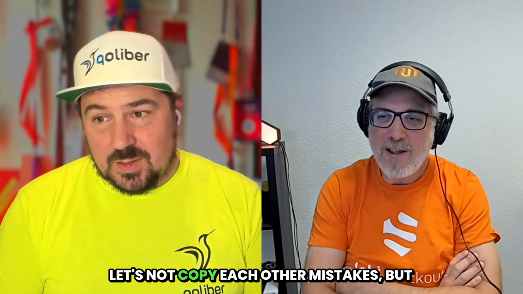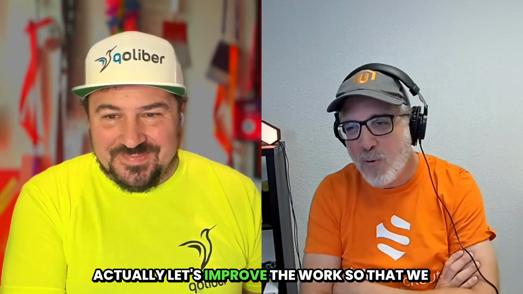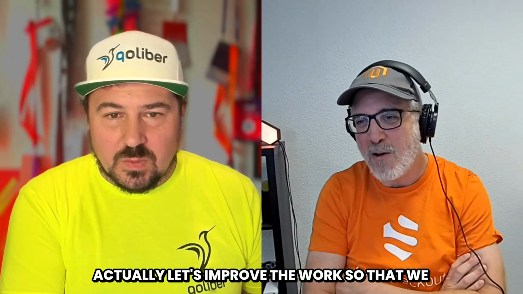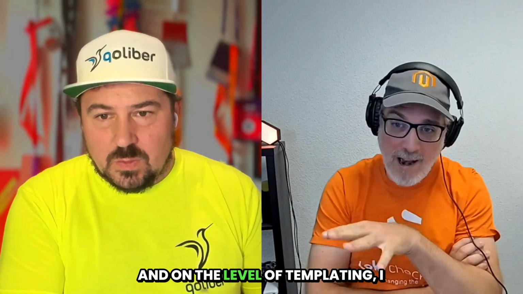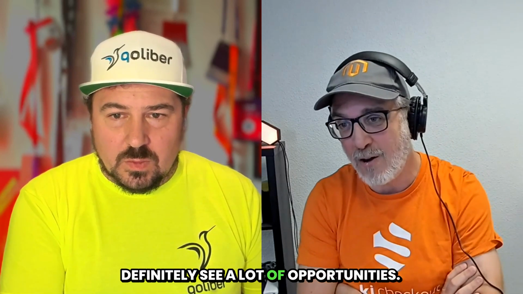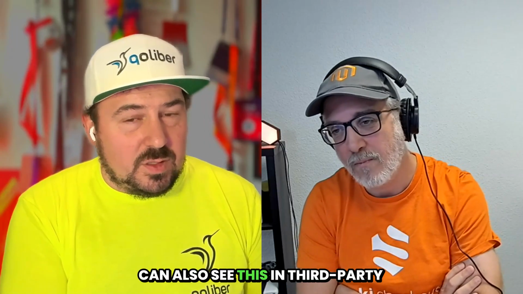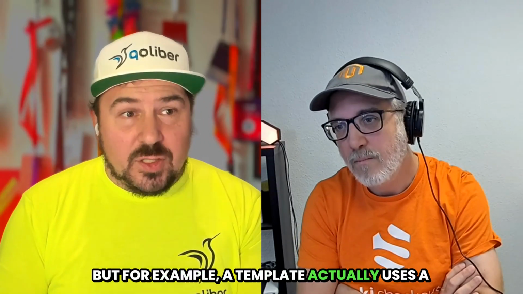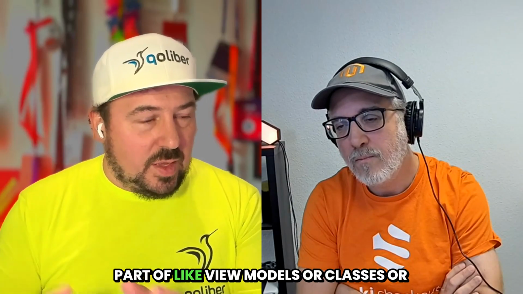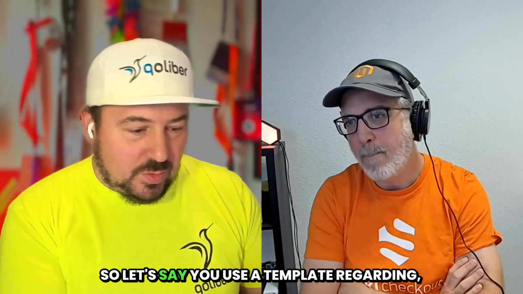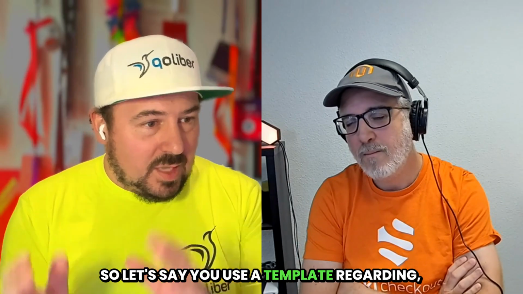Let's not copy each other's mistakes, but actually improve the work so that we move forward as a community. And on the level of templating, I definitely see a lot of opportunities. Regarding the templates itself, you can also see this in third-party extensions, where a template actually uses view models or classes or objects from other modules, right? So let's say you use a template regarding, in this case again, product listing.